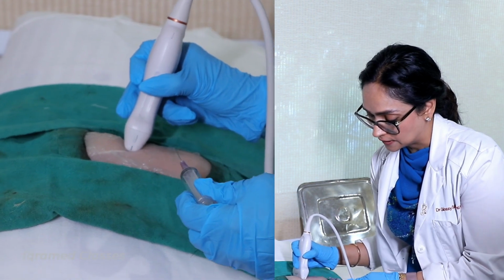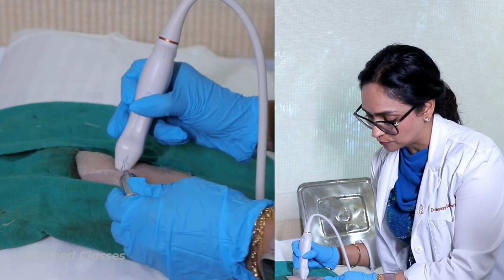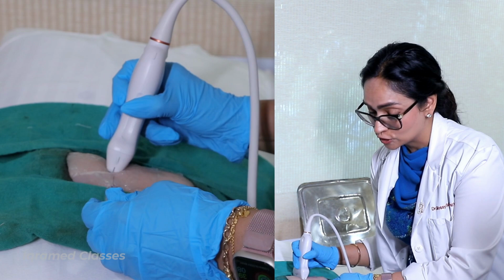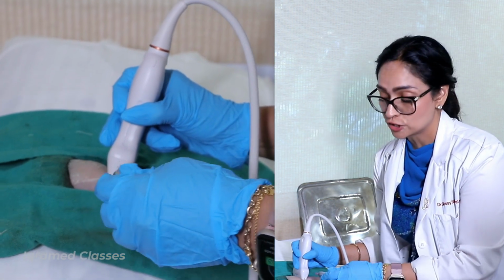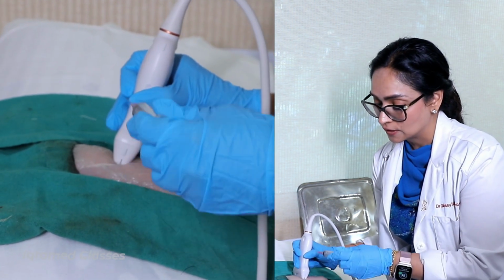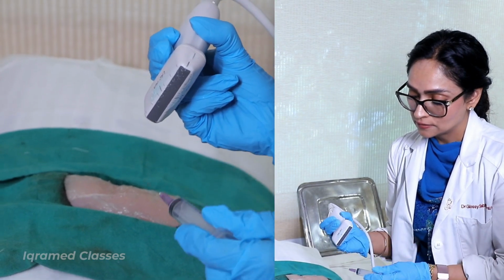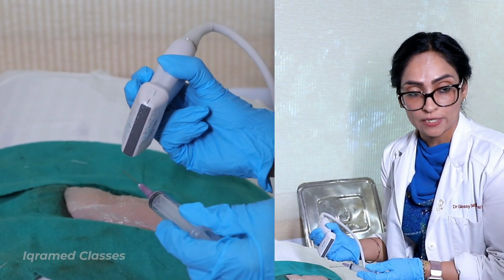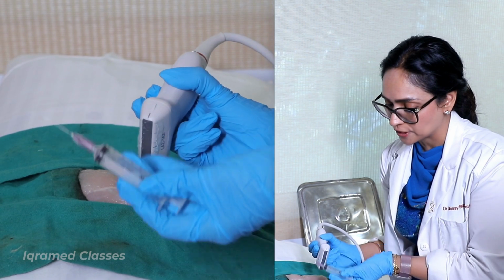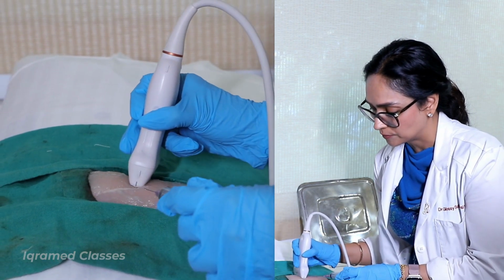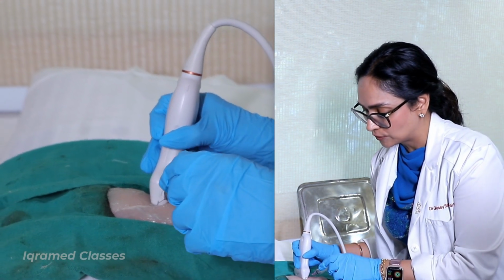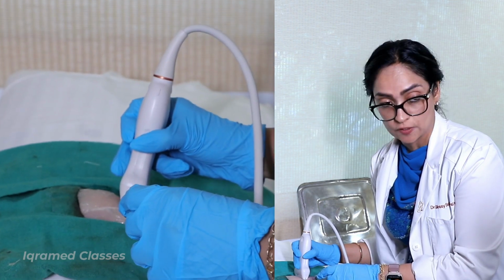Look carefully. This is my transverse position of the probe. I'm going to go like this so that I'm parallel, making sure that I am not touching the probe also, otherwise it will spoil it. Any sharp object will spoil the probe. So we have to be careful that way, but we have to keep it as much parallel as possible.